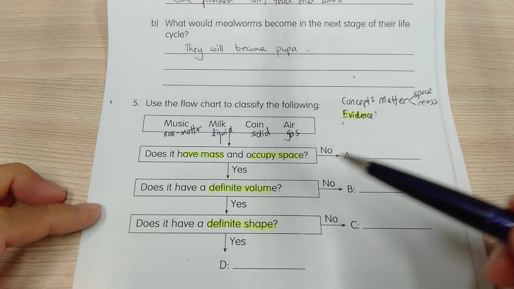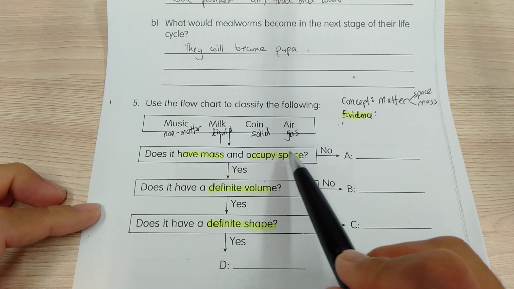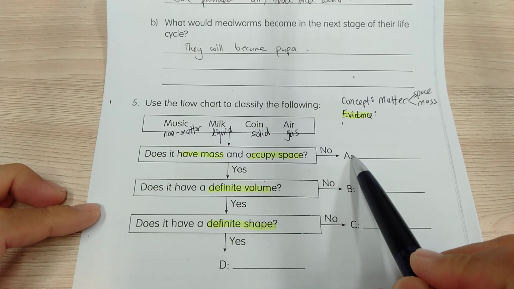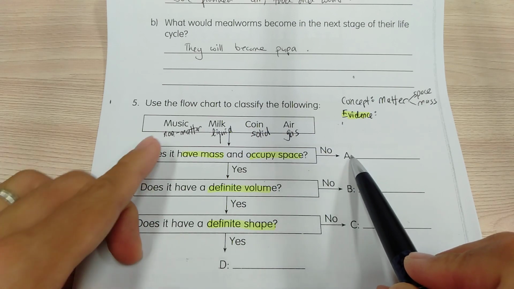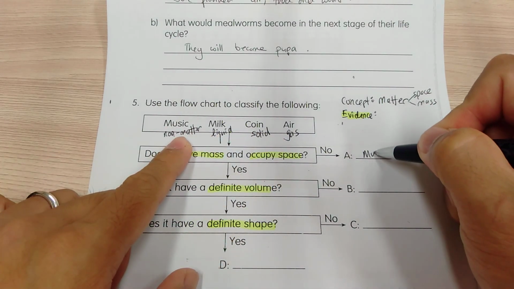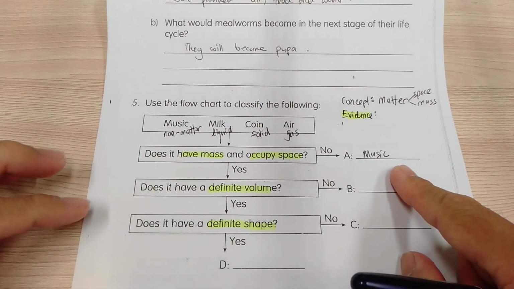Now we just have to answer the question here. Does it have mass and occupy space? No would mean that A is a non-matter, and the only non-matter here is music. So this must be music. So this is how you read this flow chart to answer this question.